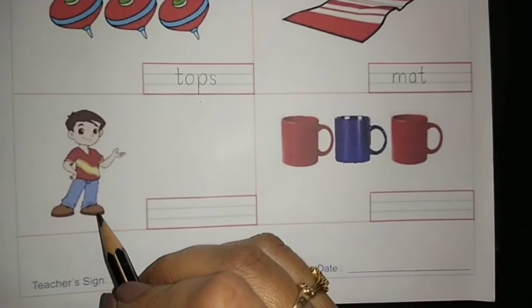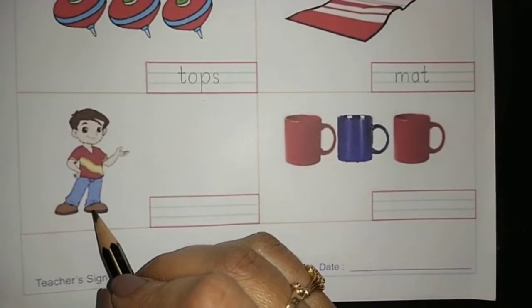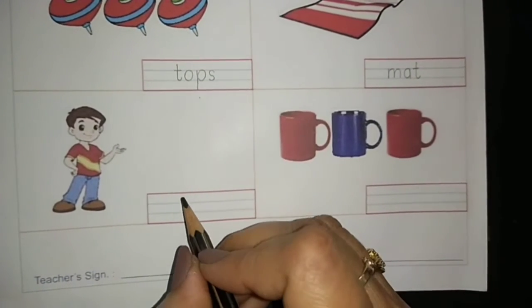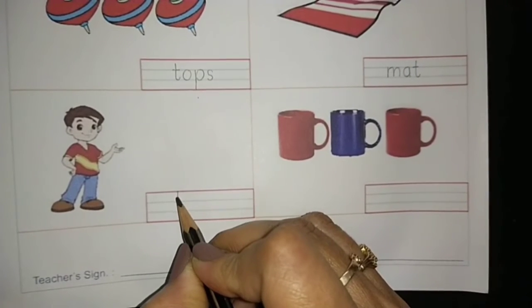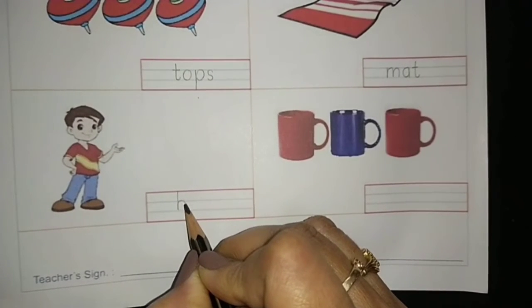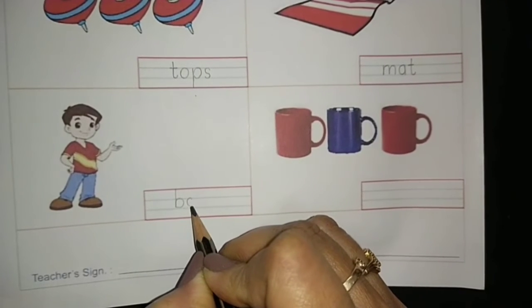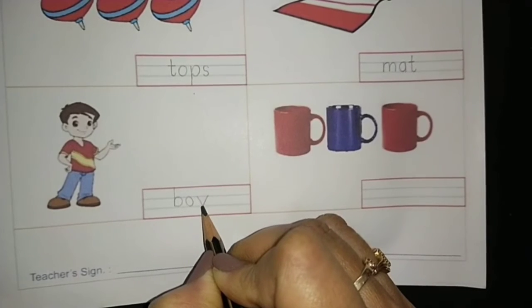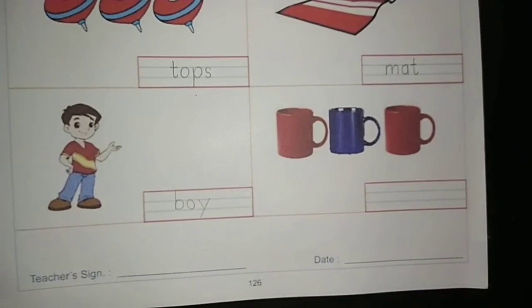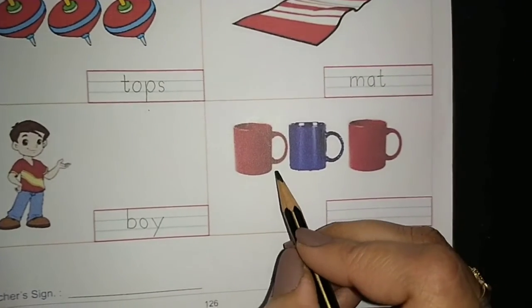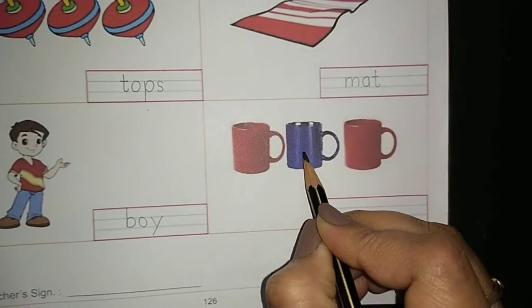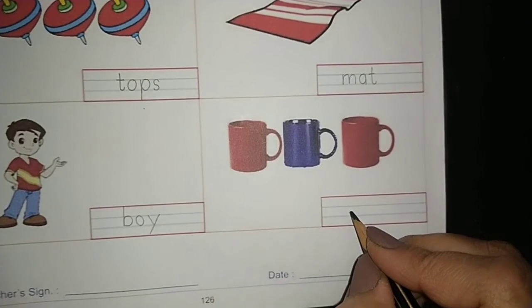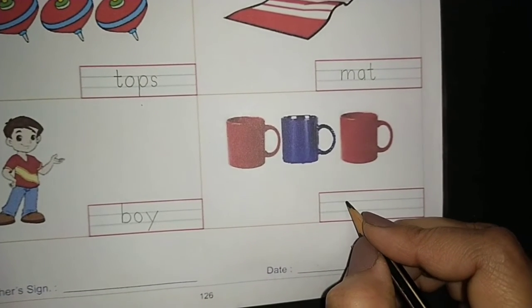Kids, who is he? He is a boy and there is only one boy. So now we will write the spelling of boy over here. B-O-Y, boy. Now count how many mugs are there. 1, 2, 3. So now we will write the spelling of mugs over here.